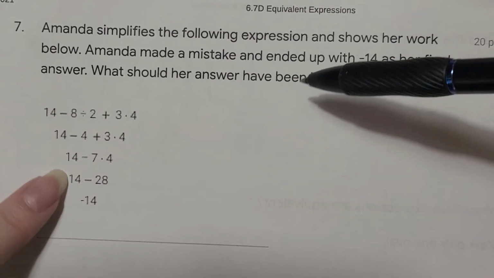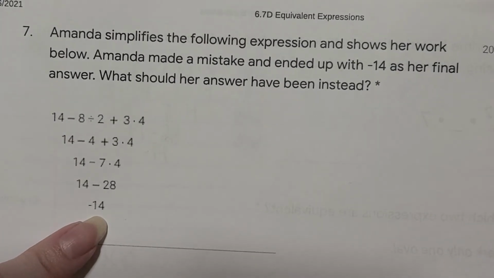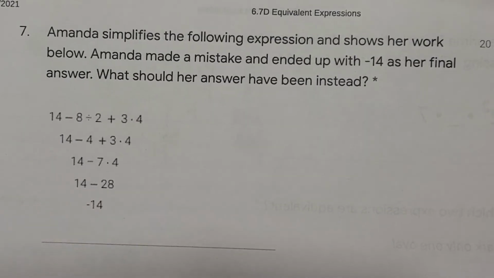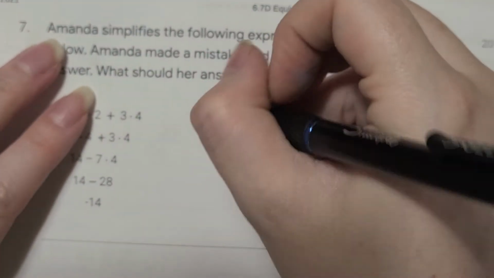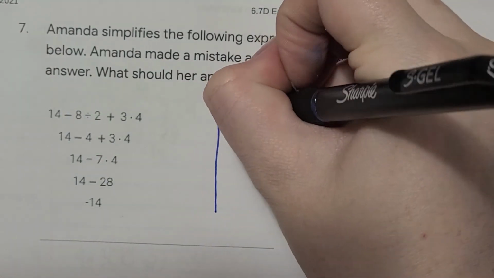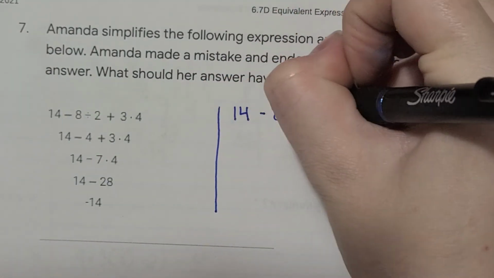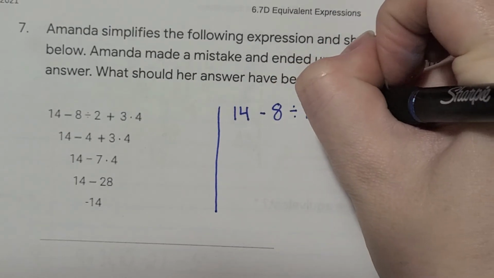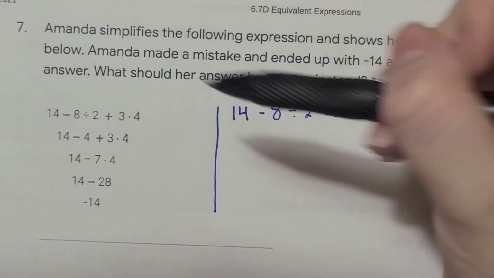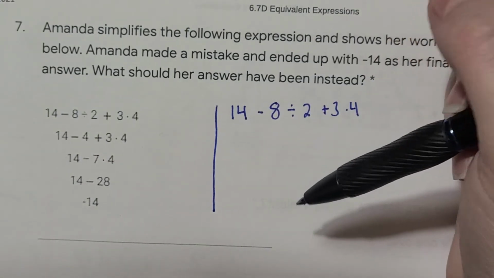She made a mistake and ended up with -14 as her final answer. What should her answer have been instead? Okay. We know she made a mistake, so we need to go solve it ourselves. All right. You can look and see what her mistake was, but you do need to solve it yourself and see what you get. Okay.